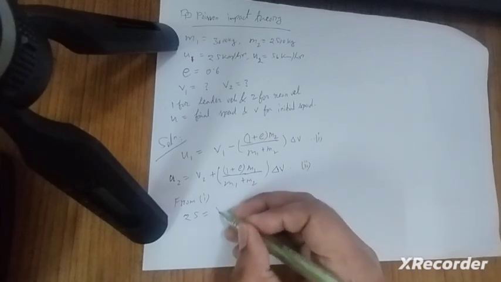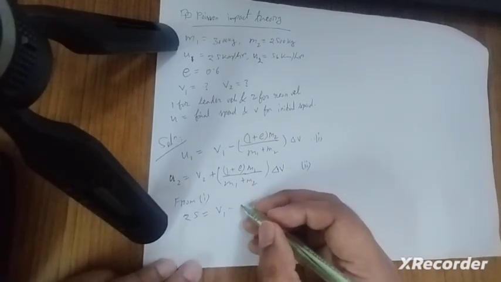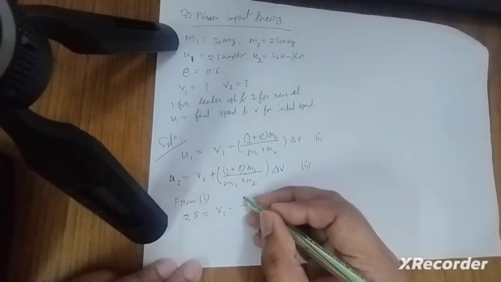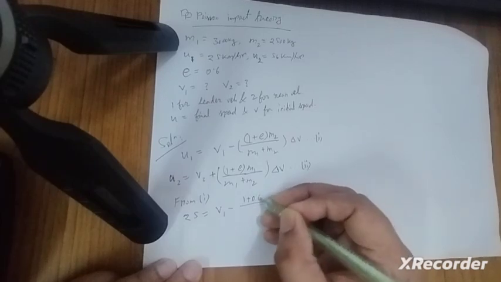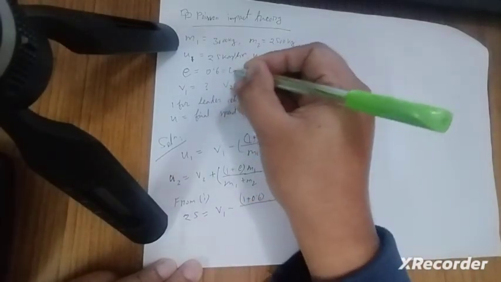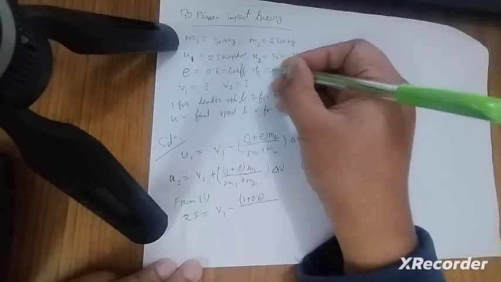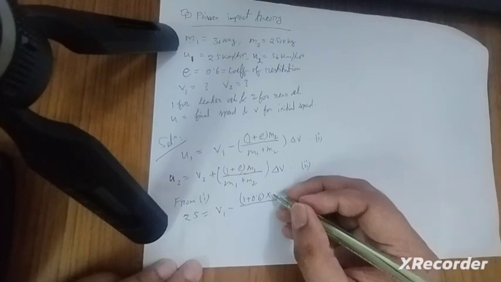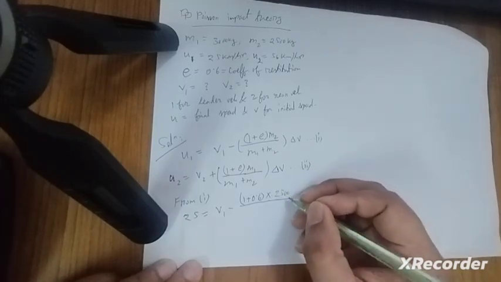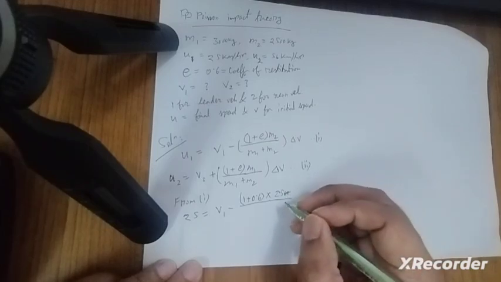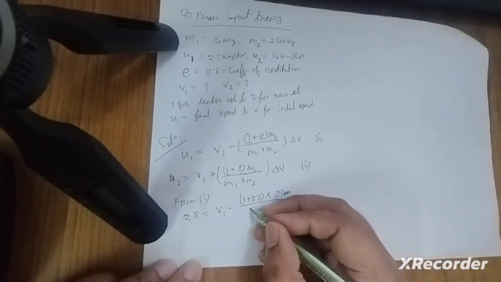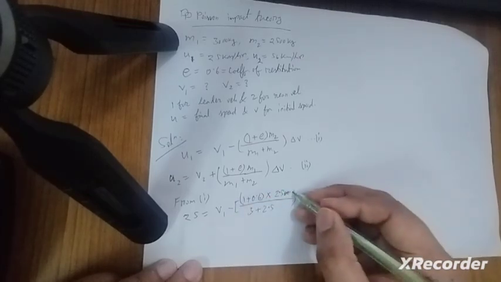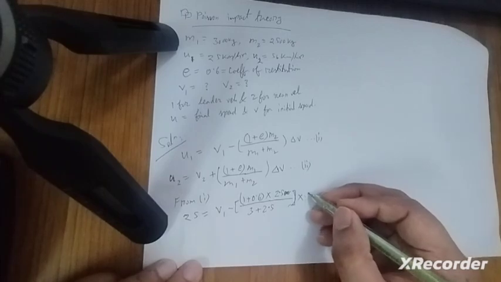We do not know the initial speed v1 of the leader vehicle. 1 plus e is 1.6, since the coefficient of restitution is 0.6. m2 is given as 2500, so we write it as 2.5 ton. m1 is 3 ton, m2 is 2.5 ton, multiplied with delta v, that is v1 minus v2.